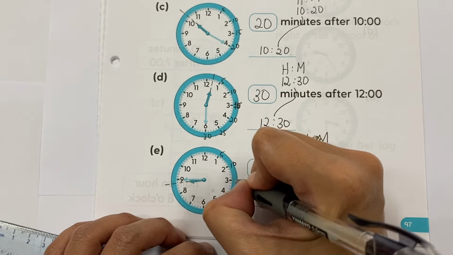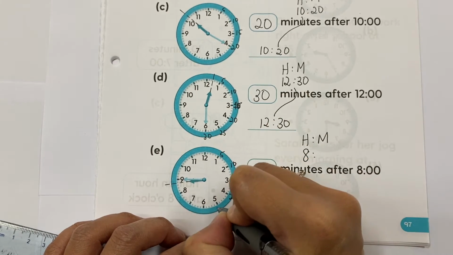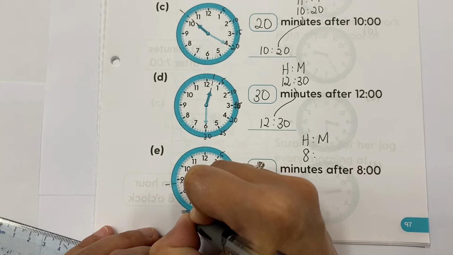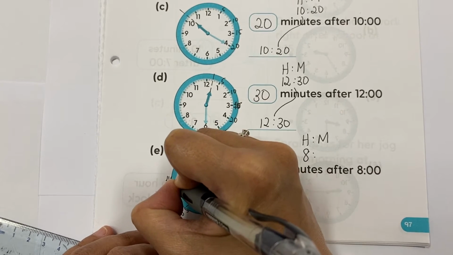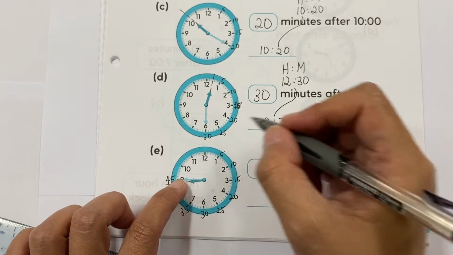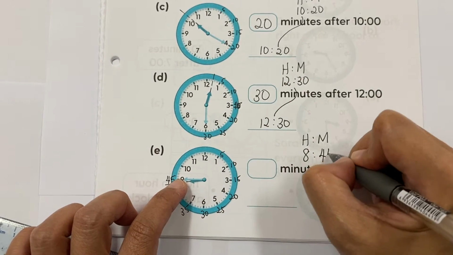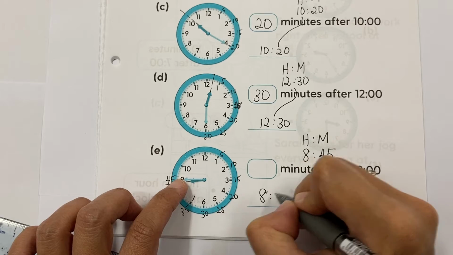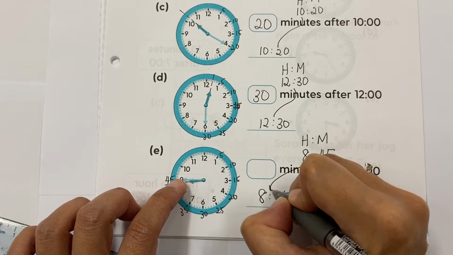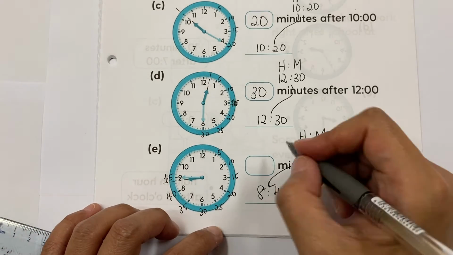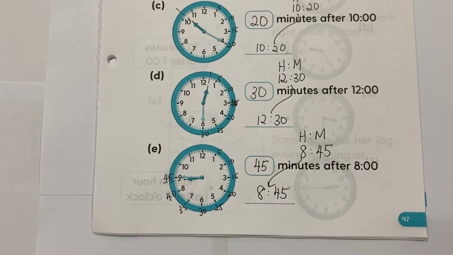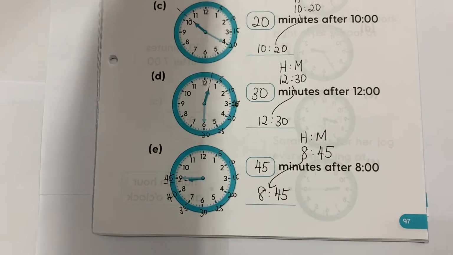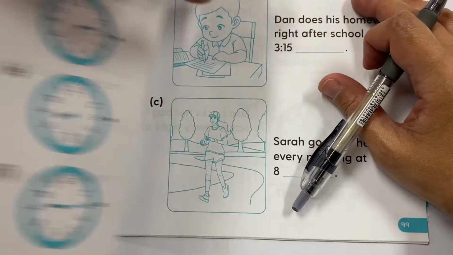So 5, 10, 15, 20, 25, 30, 35, 40. So it's at 9, so that's 45. Alright, it's pointing at 9, so it's 45. So it's 8:45, and that's your answer. Using the word after, it's 45 minutes after 8. Is everybody okay there? Alright, let's continue.